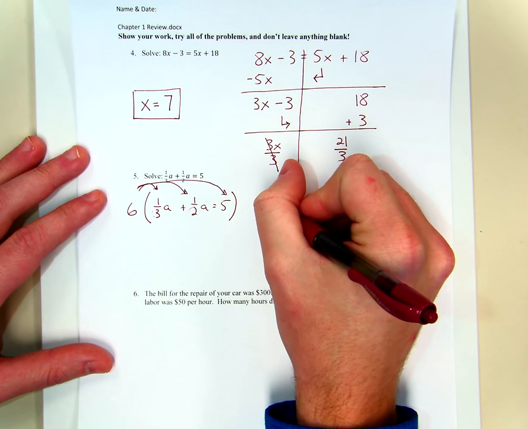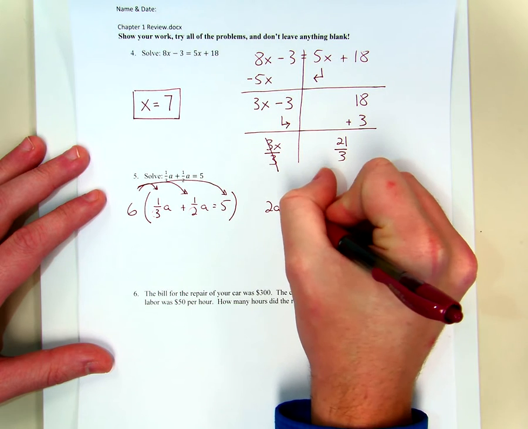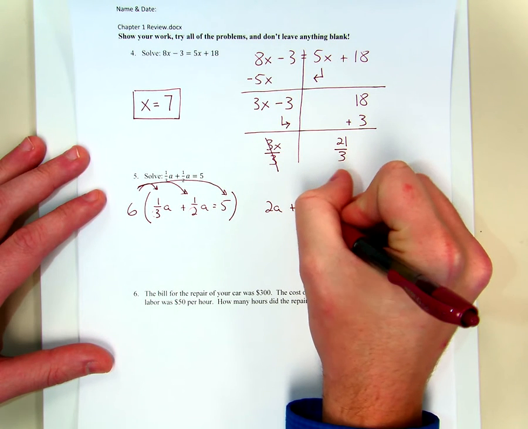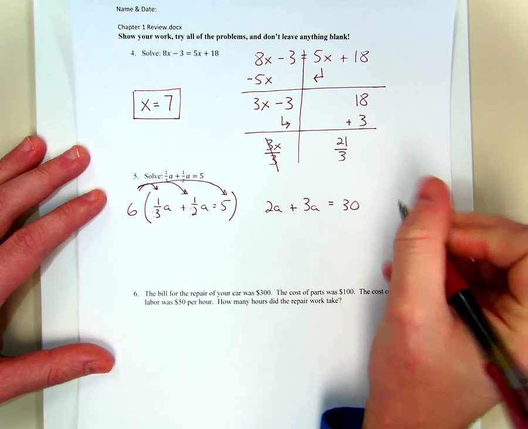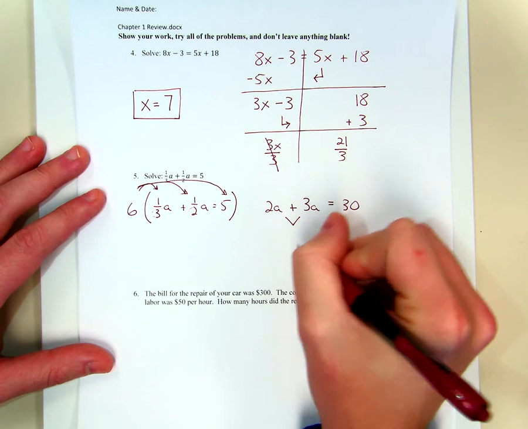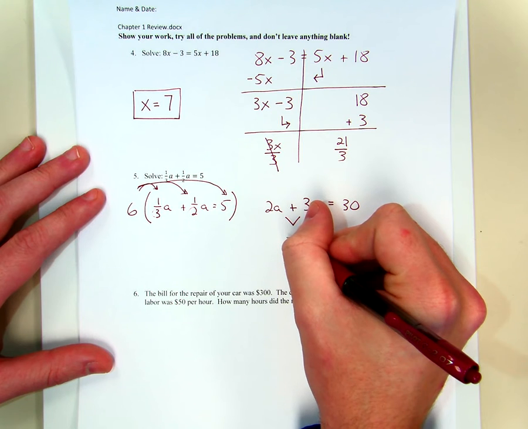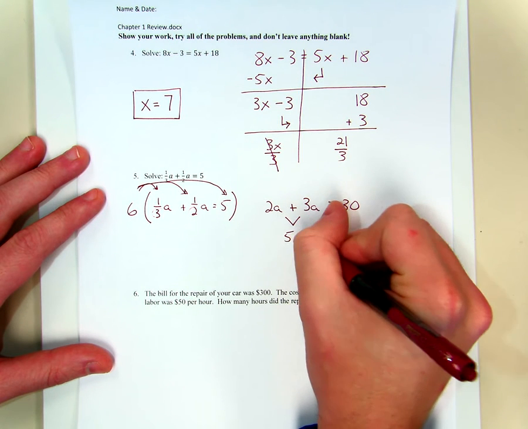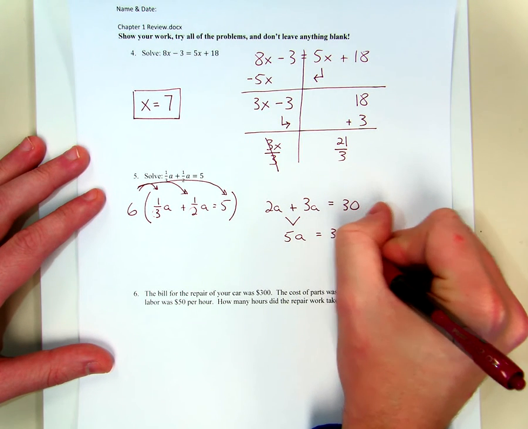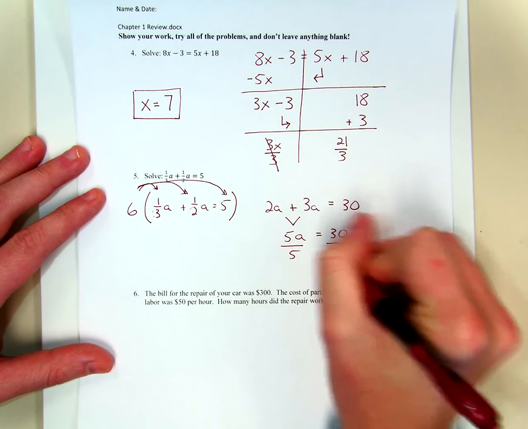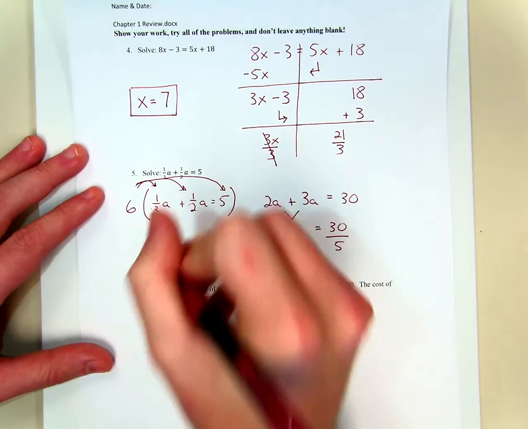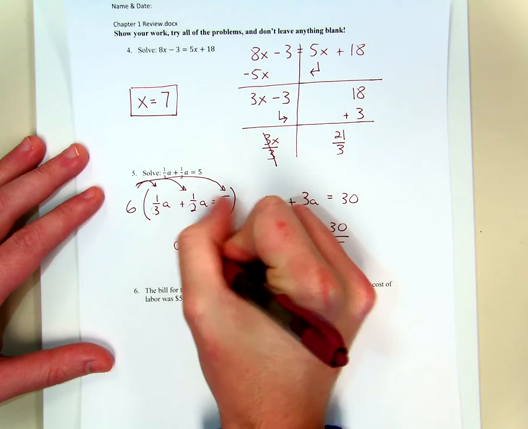6 times 1/3 a is 2a. 6 times 1/2 a is 3a. And 6 times 5 is 30. Now that there's no fractions, this problem is a lot more palatable. 2a plus 3a makes 5a. We still have equals 30. Divide by 5, and we'll find the answer of a equals 6.